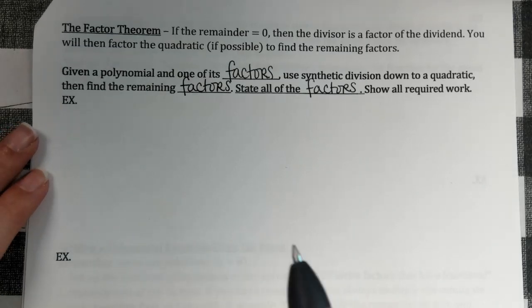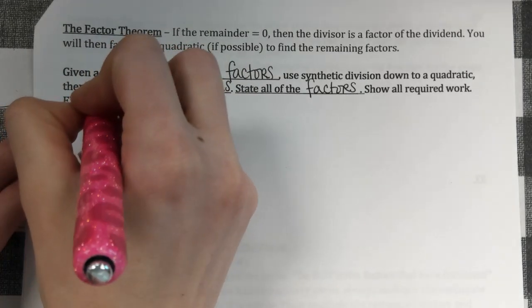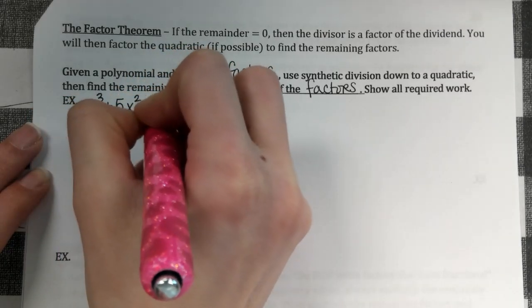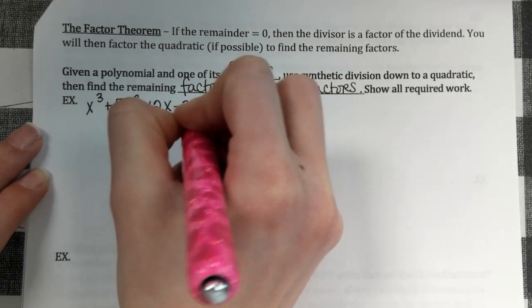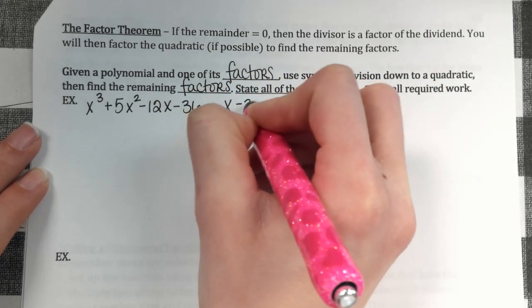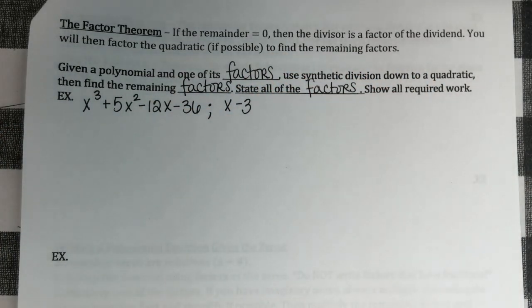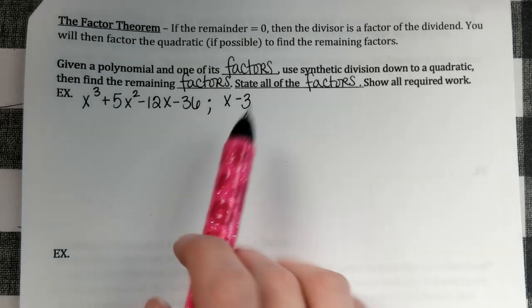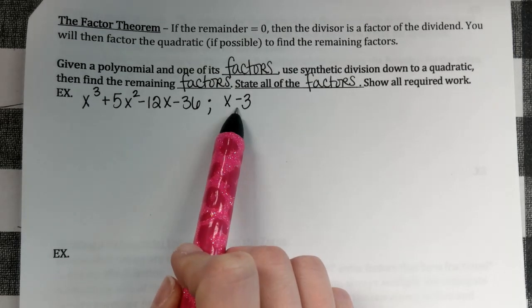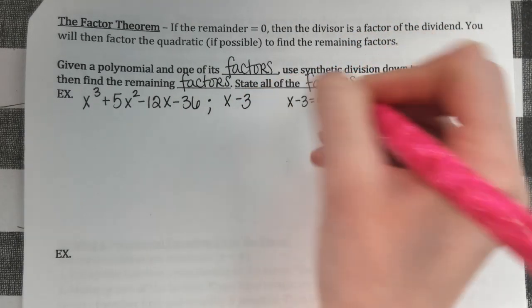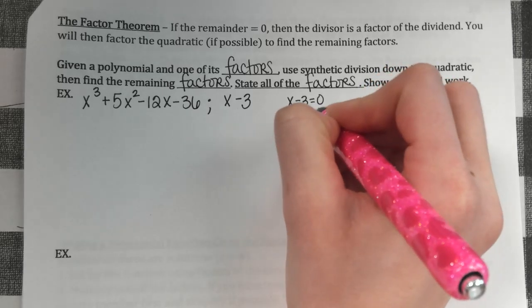So our first example that we have is x cubed plus 5x squared minus 12x minus 36. And then I'm telling you x minus 3 is going to be one of the factors. So when I tell you, given a polynomial and one of its factors, that x minus 3 is a factor, I can still set that equal to 0 and get my x equals 3.